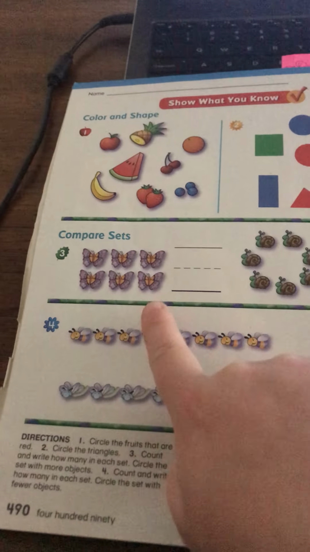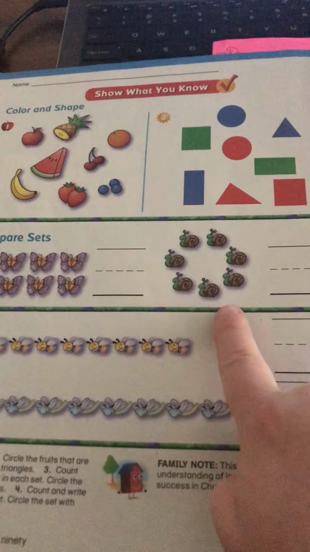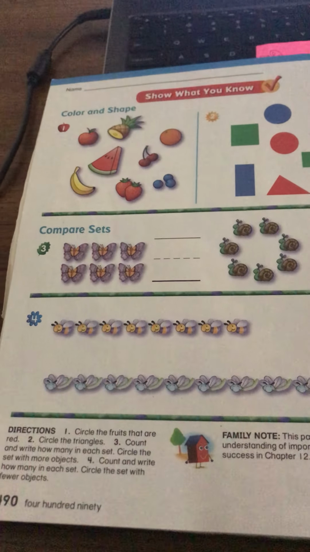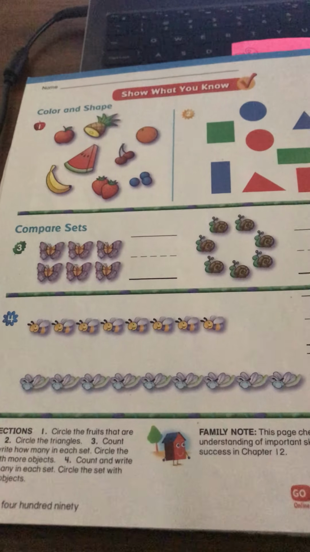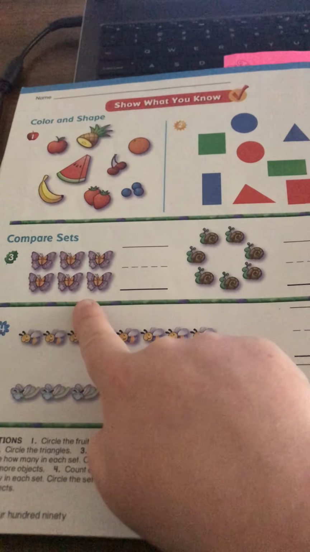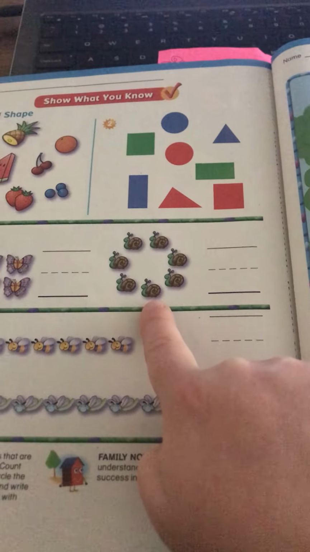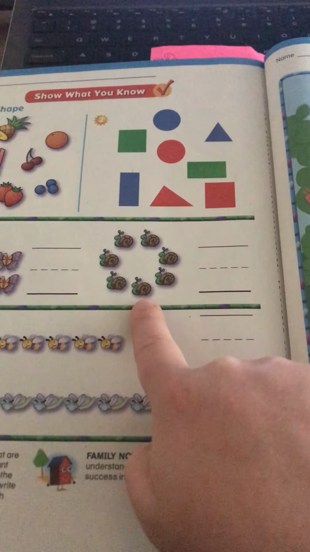Number 3, we have 2 sets, butterflies and snails. For number 3, count and write how many in each set. Count your butterflies, put your number. Count your snails. Remember, you can cross them off as you go, and write your number.